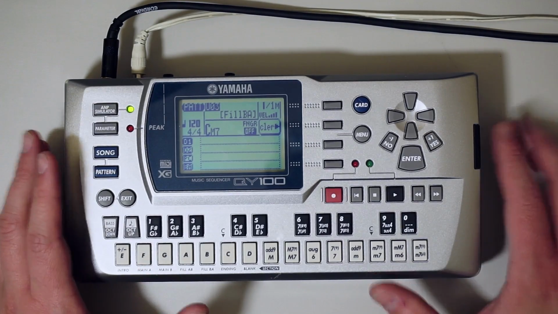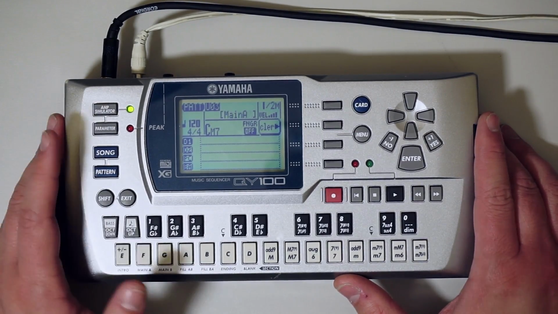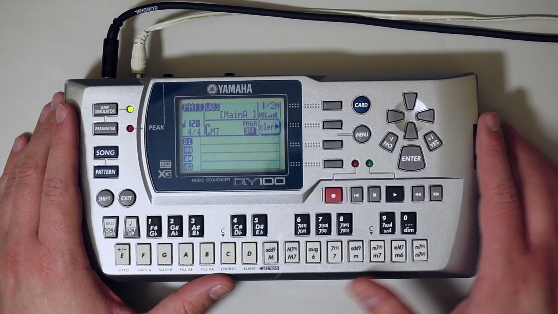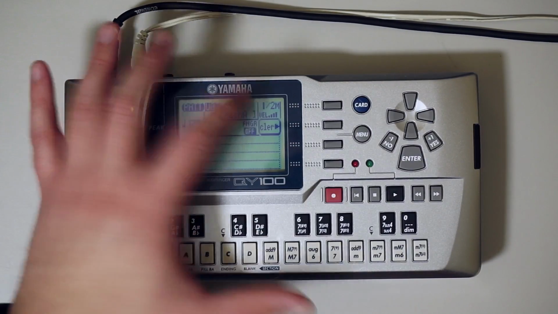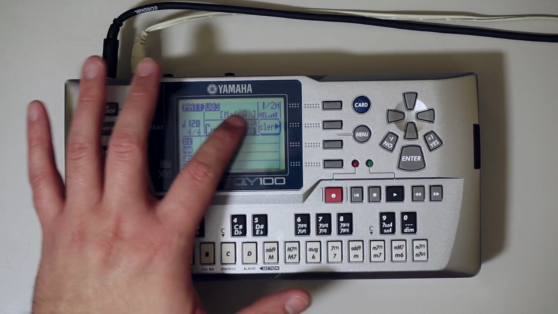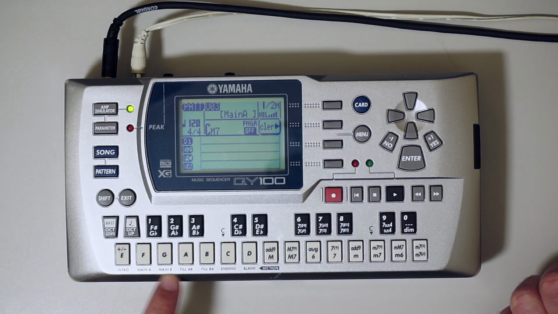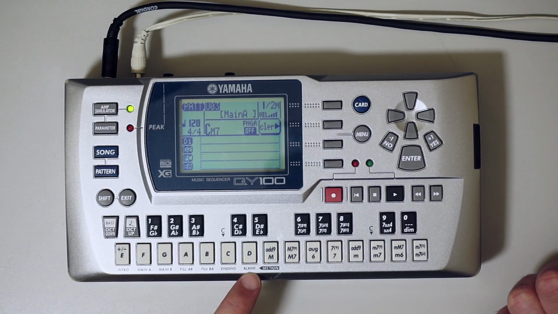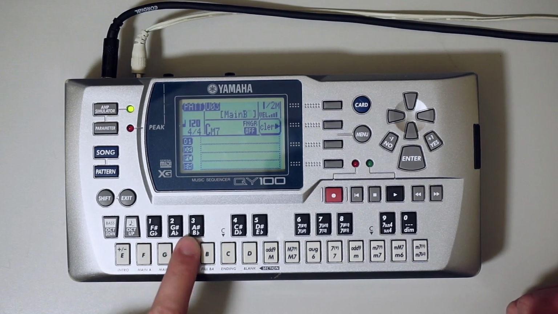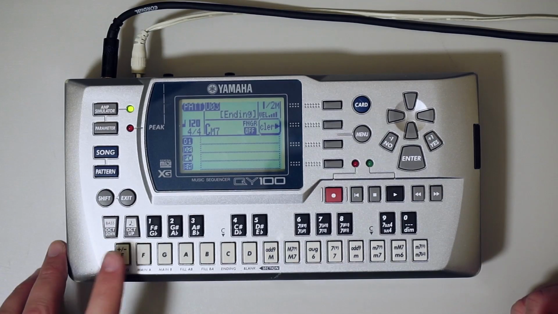So let's take a short overlook over the screen here. Of course, here there's pattern mode. Then you've got a pattern number, pattern name, which is currently blank, and the pattern section. You've got 6 sections of a pattern, which are intro, main A, main B, fill-in AB, fill-in BA, and ending. Blank is not actually a pattern section, but more for making a pattern break or pattern pause during the song mode. So intro, main A, main B, fill AB, fill BA, and ending are those sections.